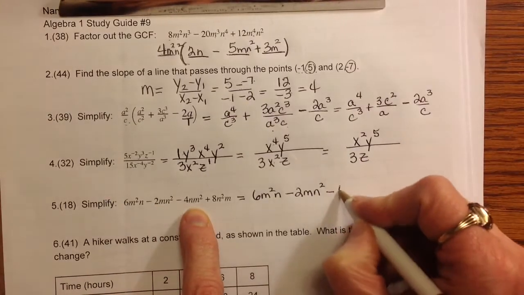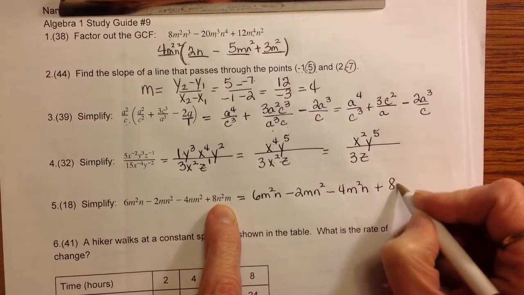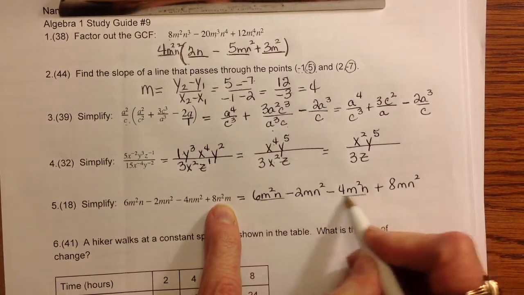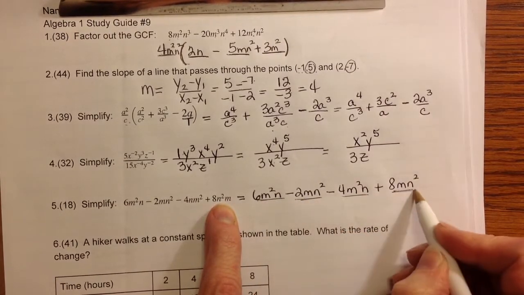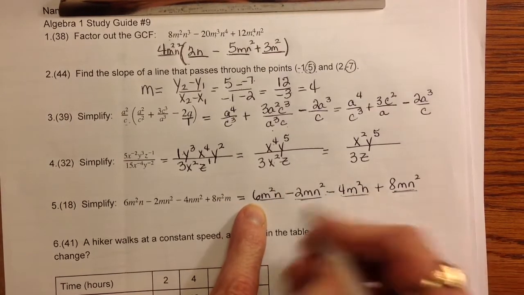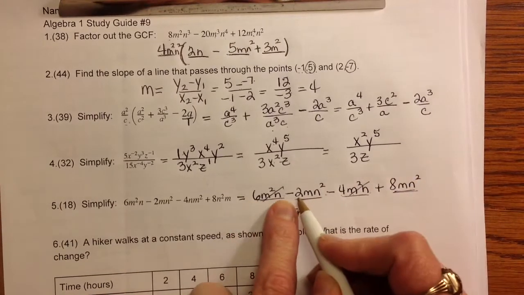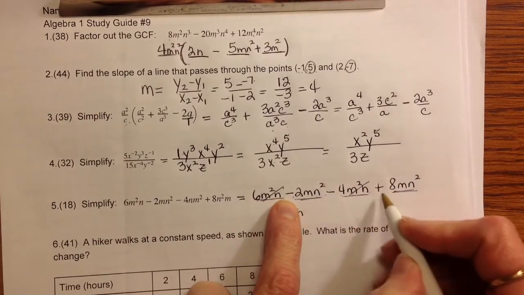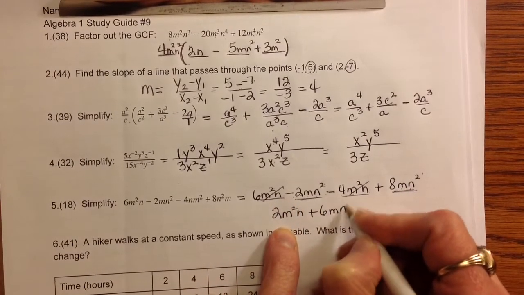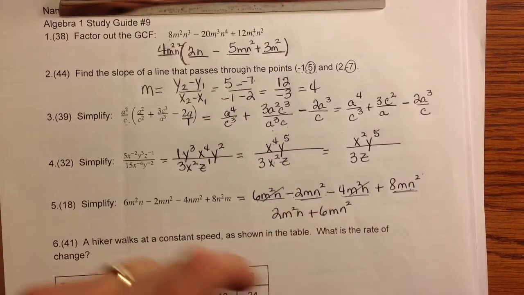And then this one's minus 4m squared n. And then this one is 8m n squared. So these two are like terms. And these two are like terms. So 6m squared n minus 4m squared n's will leave you 2m squared n's. I'm going to mark those out. A -2m n squared plus 8m n squared will give you a positive 6m n squared. And you can't add those. The exponents are not the same.